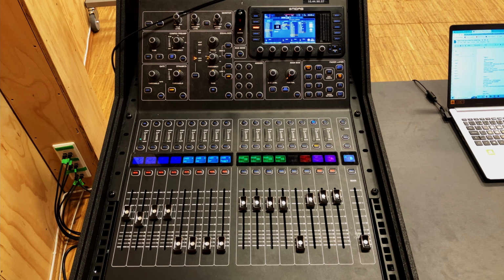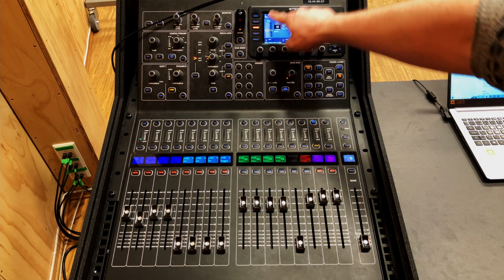Now, another way that you can do it is by using a matrix output and also using groups. Right? So this is a little more complicated, but you can get a little more flexibility. So if you're mixing a band, for example, this can give you a little more flexibility when sending the outputs to the stream. So what we're going to do is we're going to change our output on our routing screen.